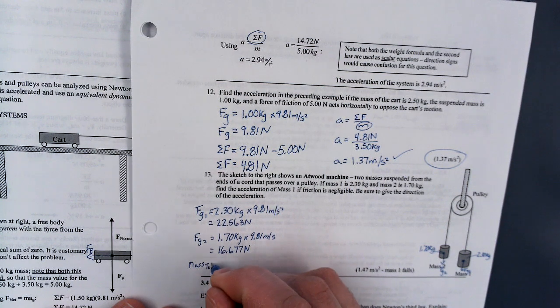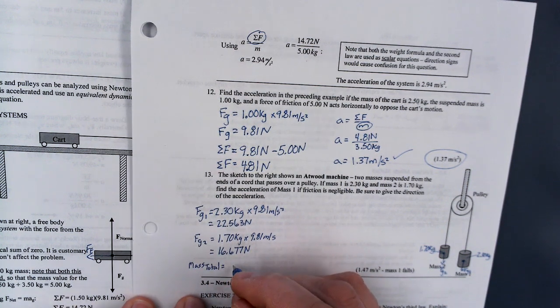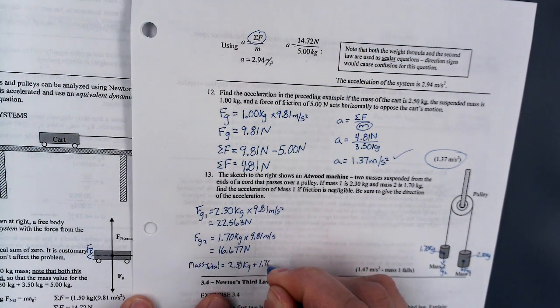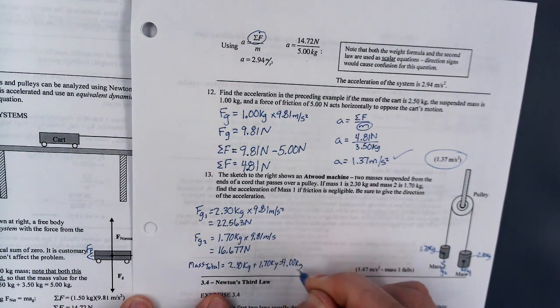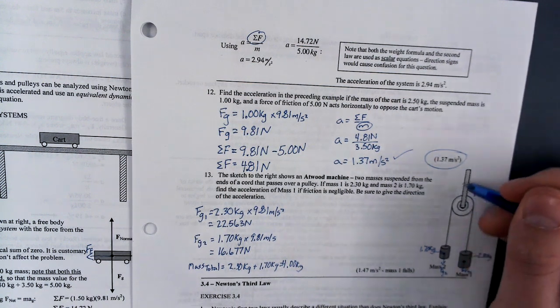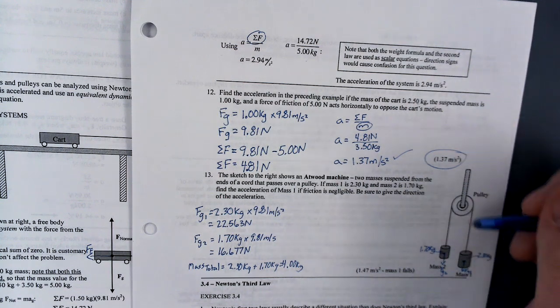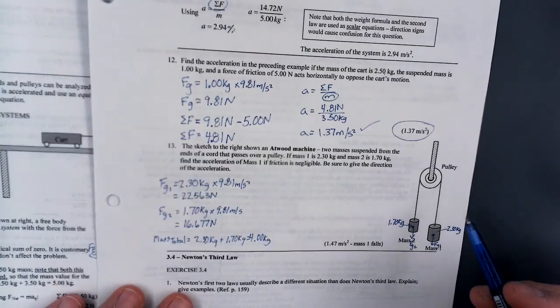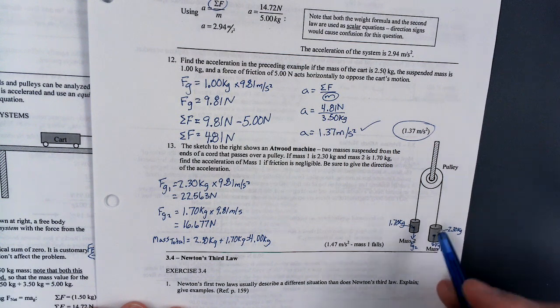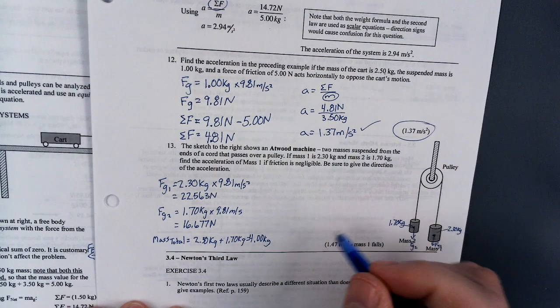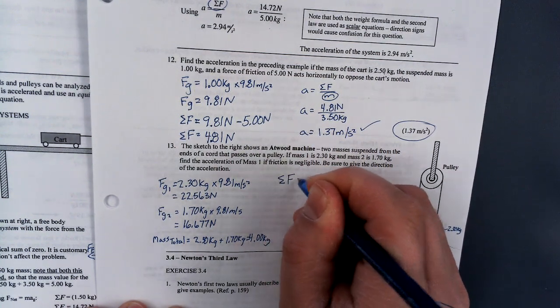Okay, we need our total mass. So we're going to add up both masses: 2.3 kilograms plus 1.7 kilograms, we got a total of 4 kilograms. One of these is going to pull down, and the other is going to be pulled up with it. It makes sense that the one with the higher mass is going to pull down. So in order to solve for the acceleration that's going to be pulled down, we need our sum of our forces again.